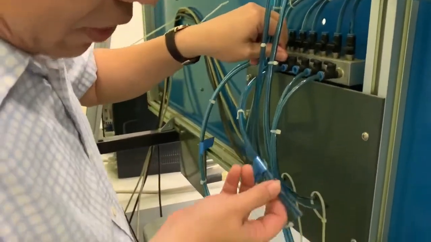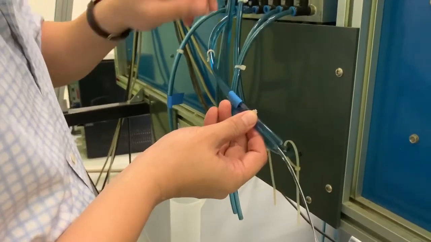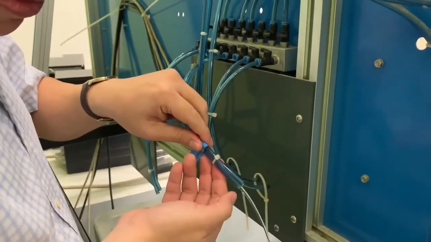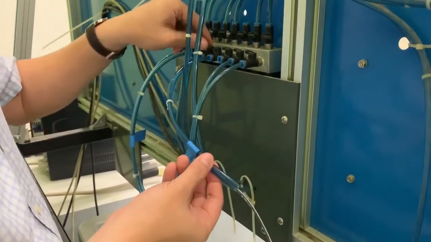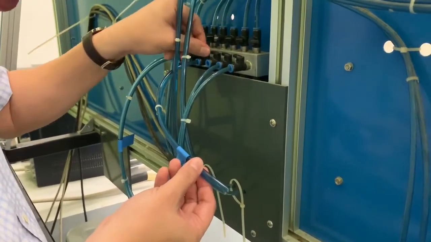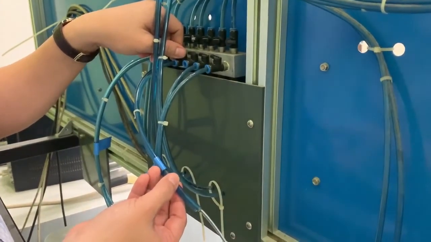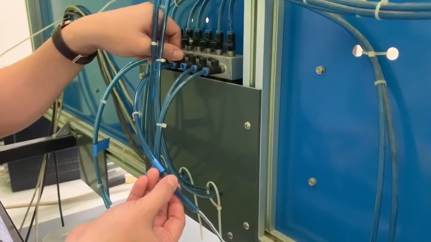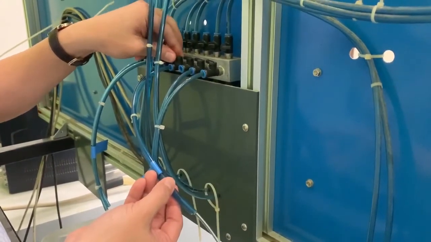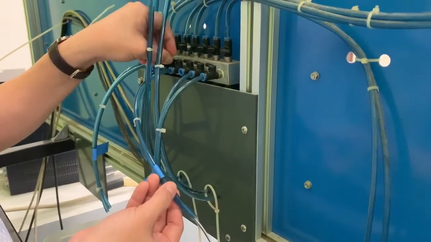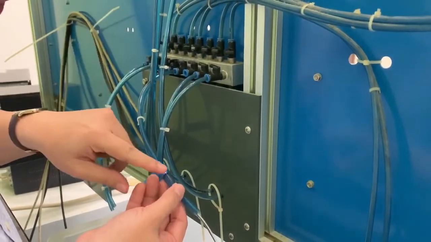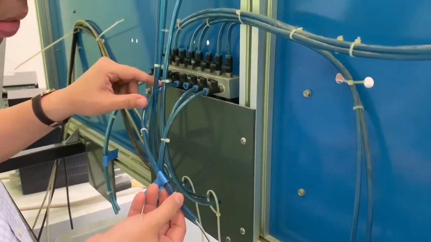We open the valves until all the bubbles come out with the water, for both sensor tubes. We have to make sure no air bubbles are locked inside the tube.